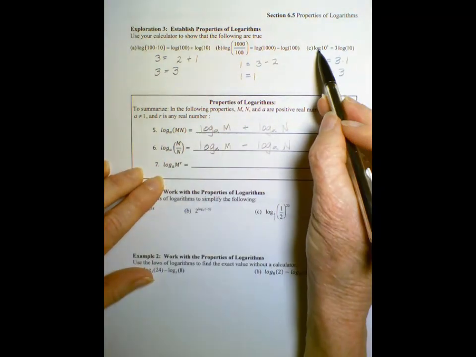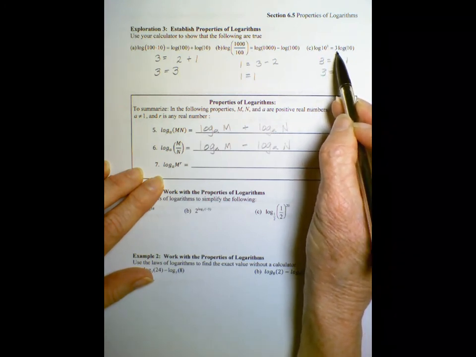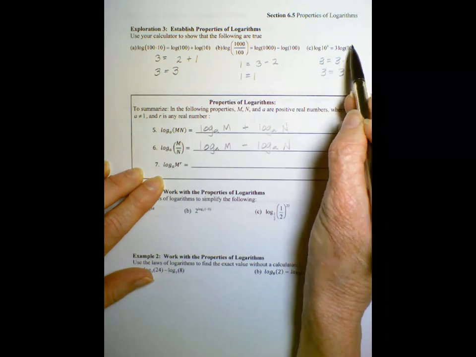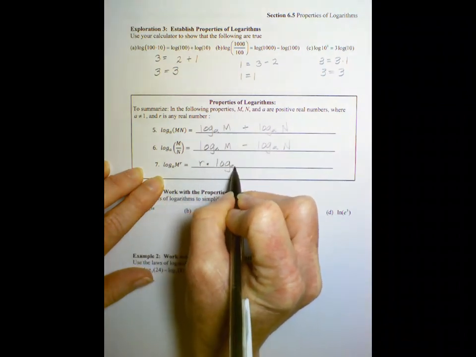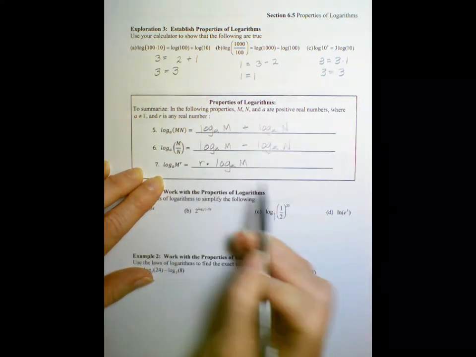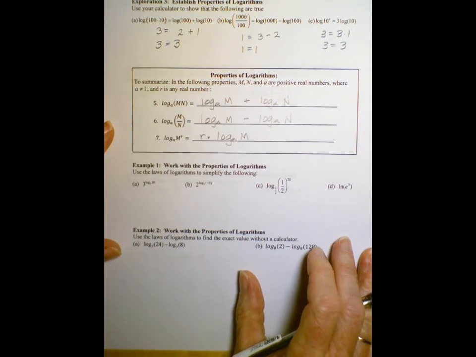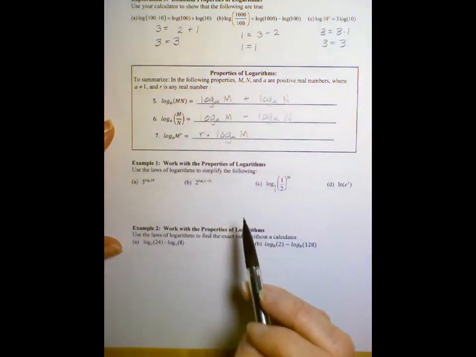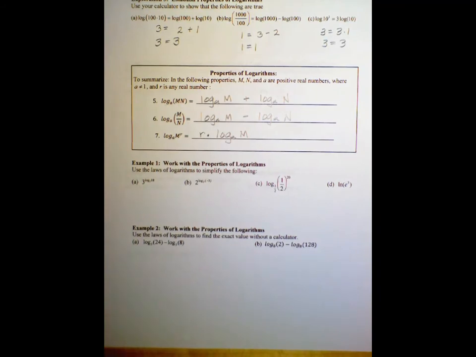And finally, we had log base A of m to the r, and that was equal to, look what happened. Our exponent came around front as a multiplier, so this is the same as r times the log base A of m. The exponent becomes a factor, and we still get the same result. So that's another property of logs that we'll use. Okay, let's use the ones we have so far. We have 7 properties now to work through these examples. And we're to use the laws of logarithms to simplify.